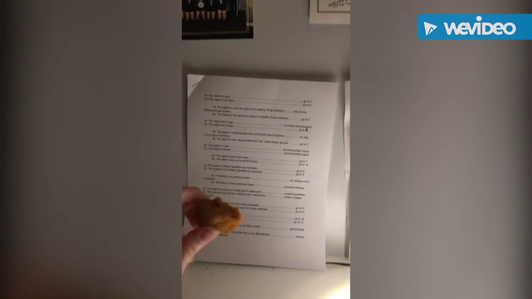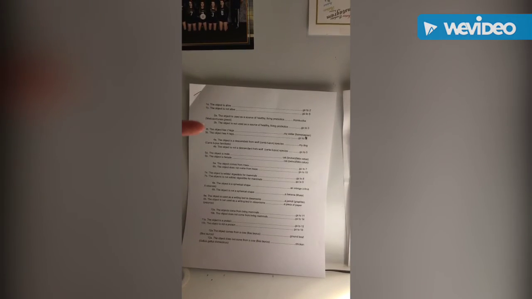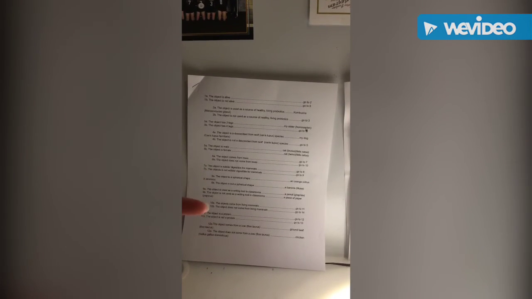Alrighty, now we have chicken, or a chicken nugget, whatever you want to call it. So, is the object alive? No, so we're going to go to 6. Does the object come from trees? It does not. So 6B says to go to number 10. Does the object come from living mammals? Yes, so we're going to go to number 11. The object is a protein, so it says to go to 12. Does the object come from a cow? No, the object does not come from a cow, so chicken would be placed at 12A, also known as Gallus domesticus.